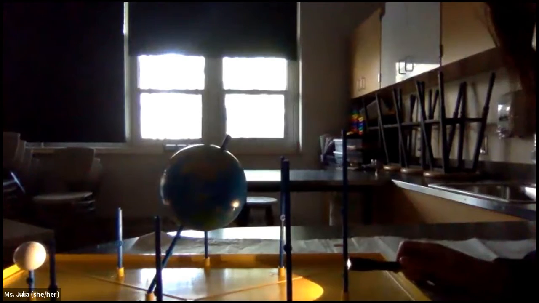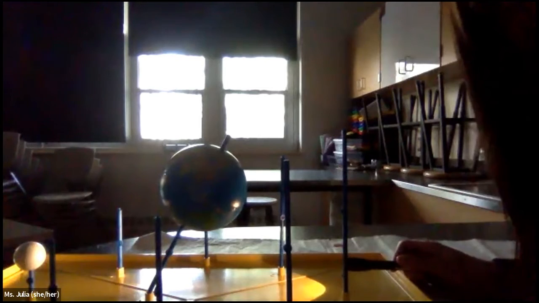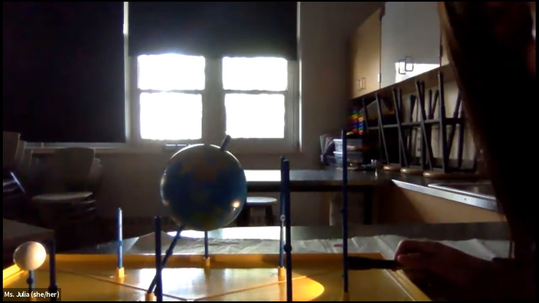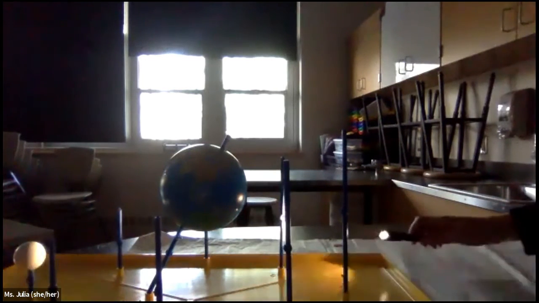There's a shadow on the moon, but that is only because the Earth is on a stick. Of course, the Earth does not sit on a stick, so we wouldn't have that shadow there. But you can see that full illuminated moon. And then because the moon is down below the Earth in its orbit, we do not have that lunar eclipse. So we get our full moon.